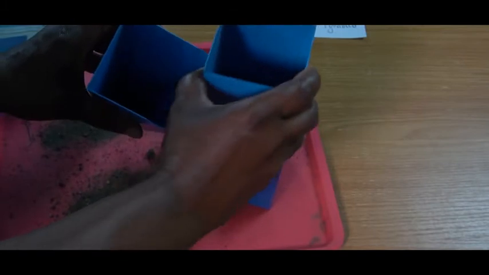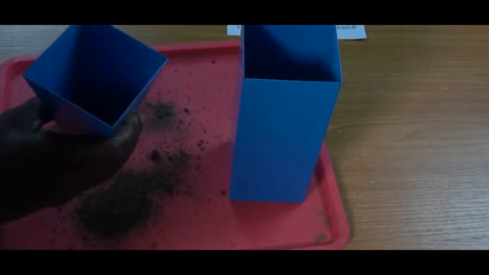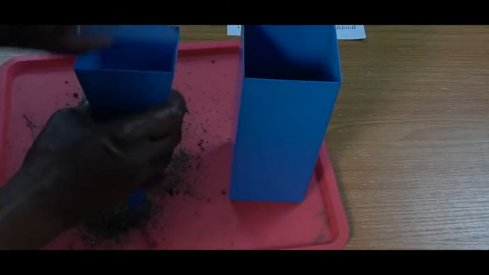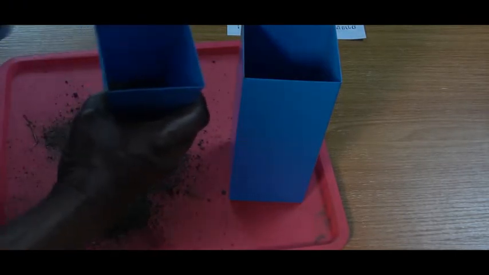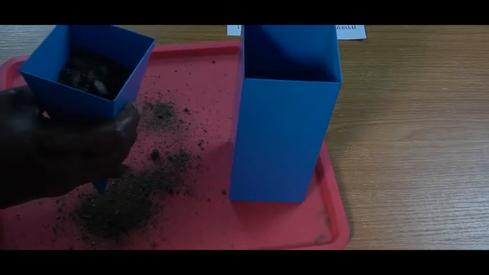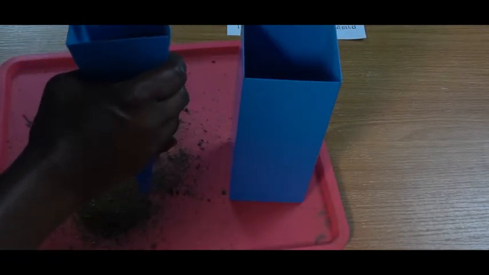It's not filled up, so let's get the second portion of sand from our rectangular pyramid, not prism. This is a pyramid.